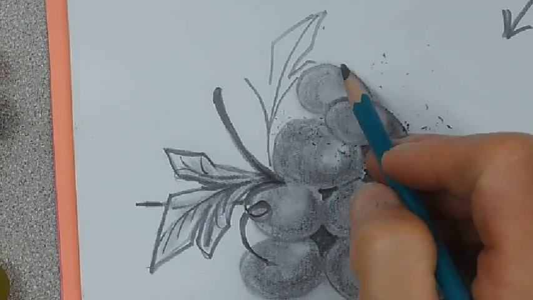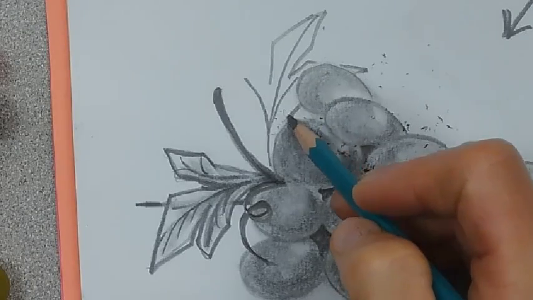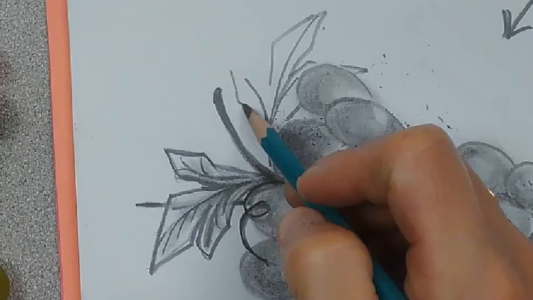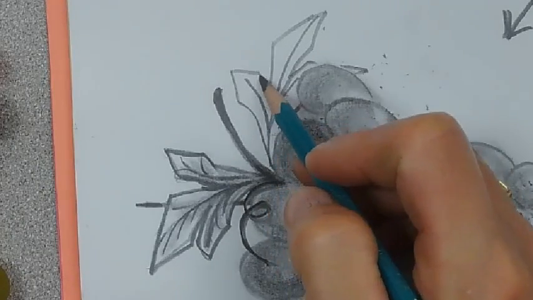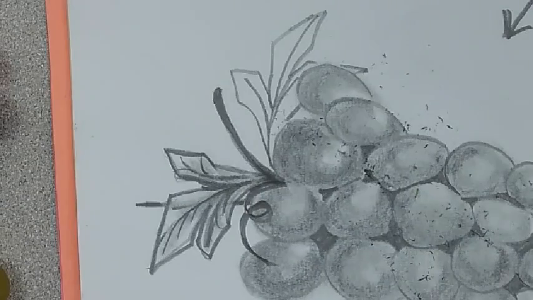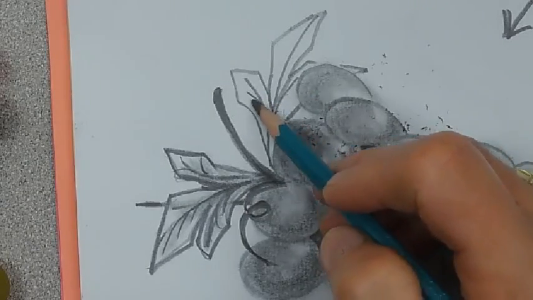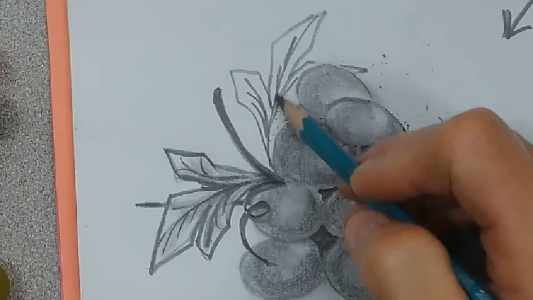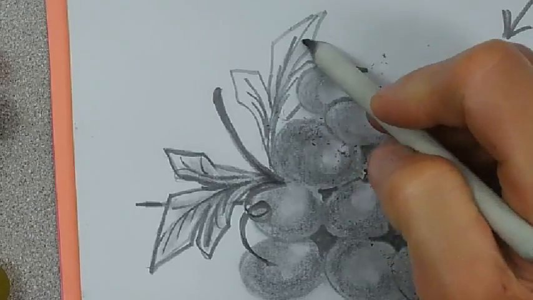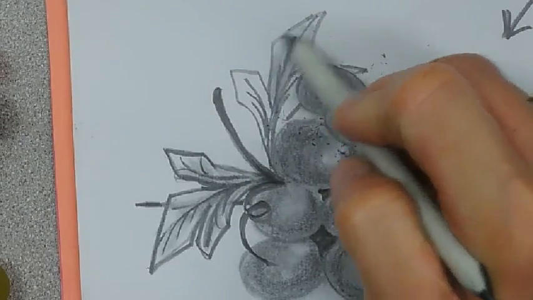This leaf is tucked behind. And this leaf is going to be tucked behind. Notice, for it to look sort of real, you want to be kind of whimsical with it, not perfect. Take my blender stick.